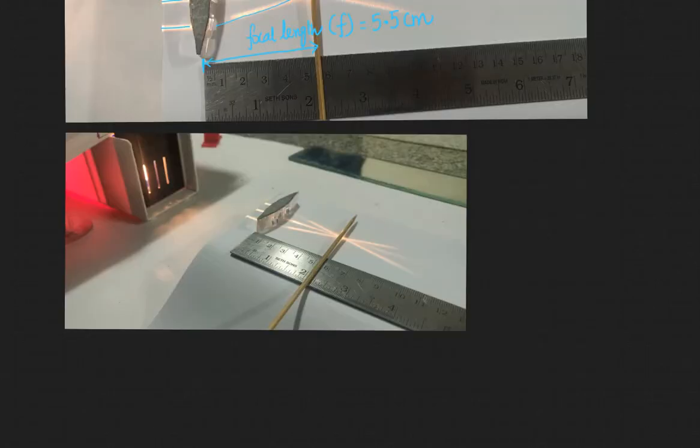Here is another view of the entire setup. We have a light box which throws a beam, and then it passes through this prism-come-lens, and you see the whole setup.